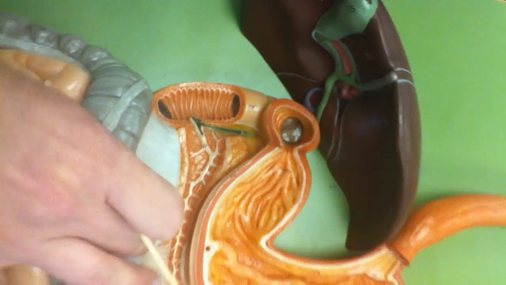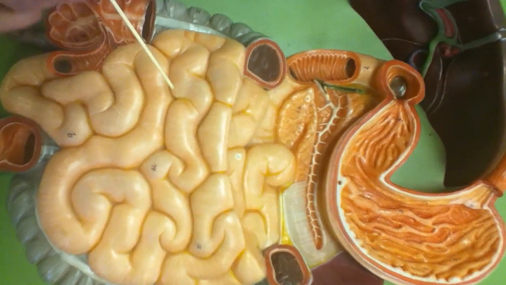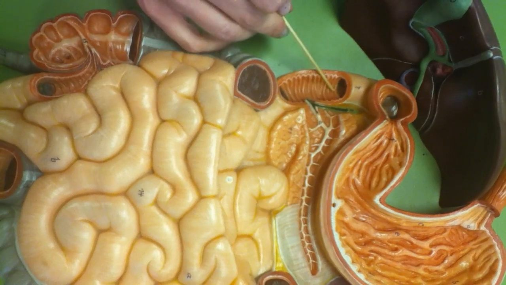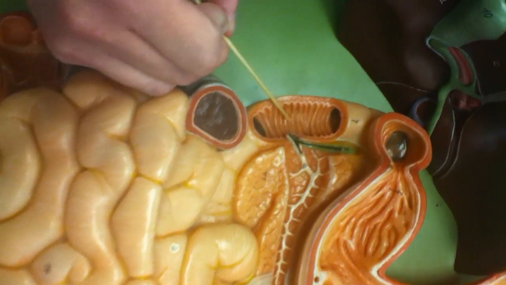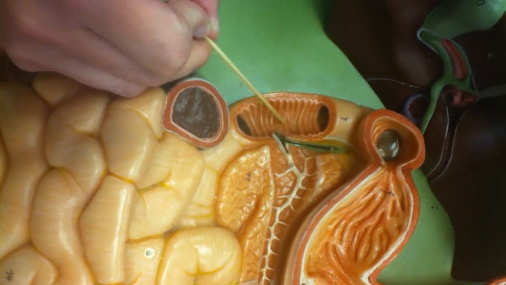The duodenum actually goes under here. The duodenum comes to this area here, and this is all duodenum. And these ridges inside the duodenum are the plica circulares.